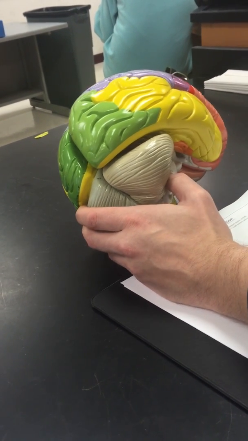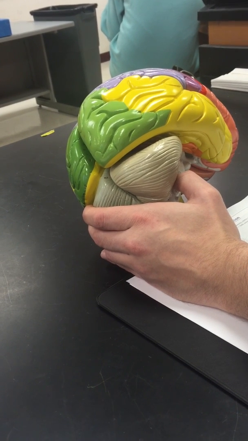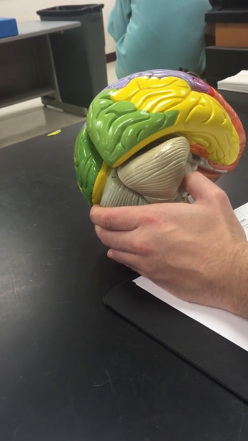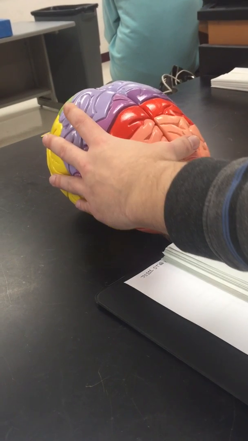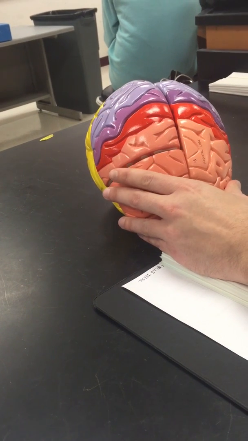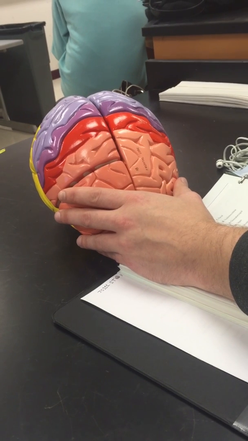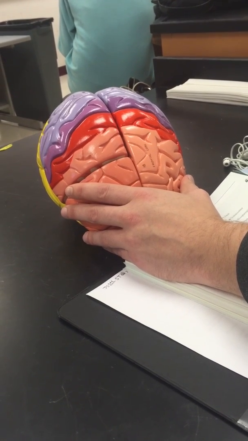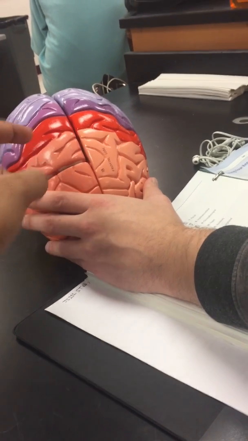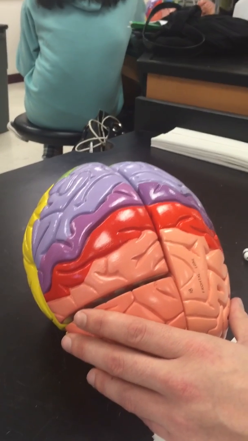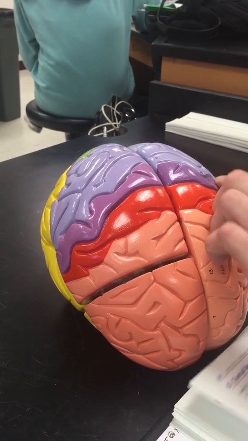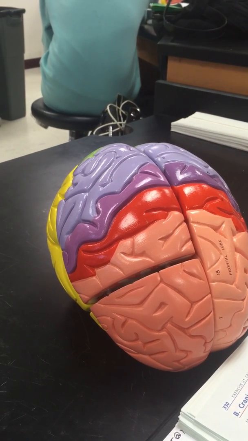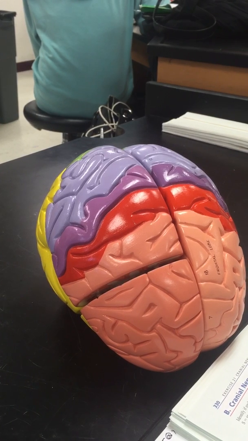Okay, the precentral gyrus, that's that dark red strip. Remember, that's where your primary motor area is. Then the groove in between the dark red and the dark purple is your central sulcus, the groove going across. And behind that groove is your postcentral gyrus. Again, that's where your primary somatosensory area is.